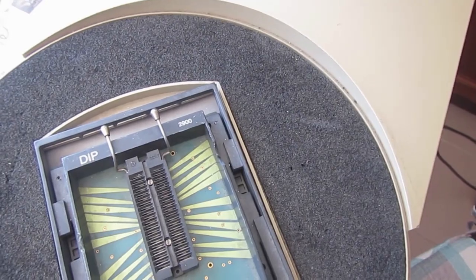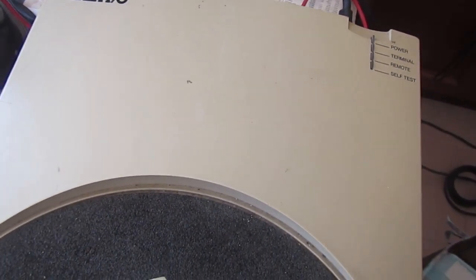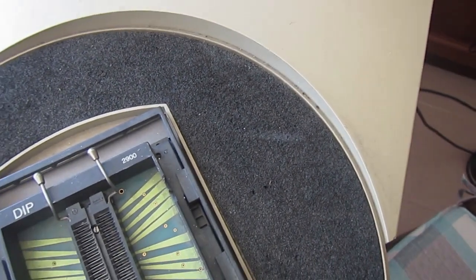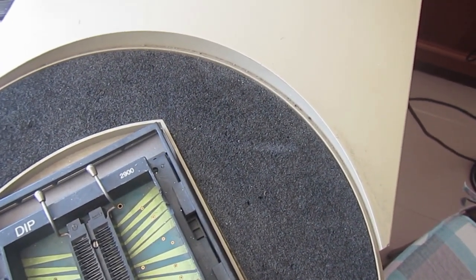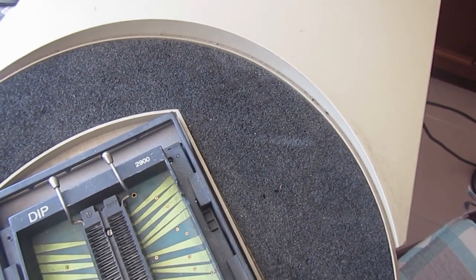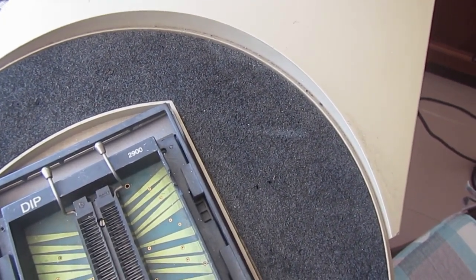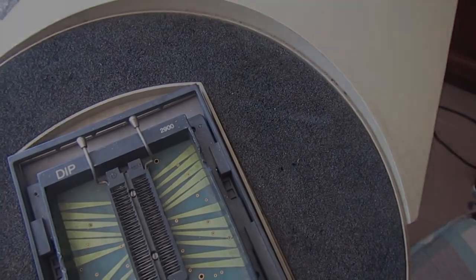So I thought I will try to repair this Data I/O 2900 device programmer, and maybe this one will need no spare part that I don't have in stock in my collection. So who knows? Let's see what happens.